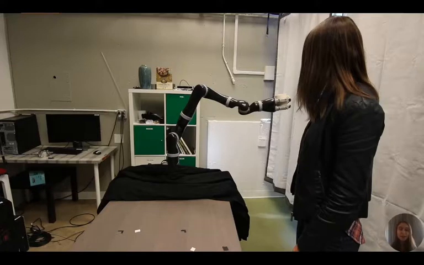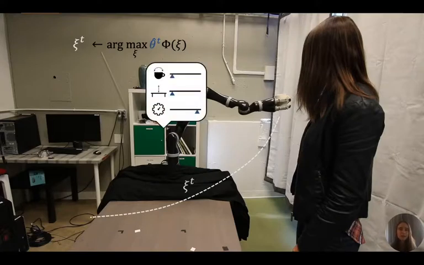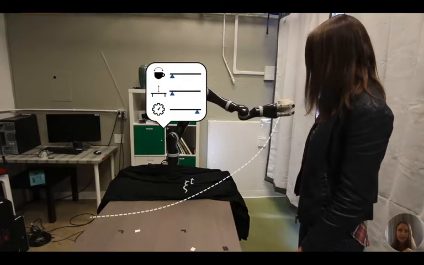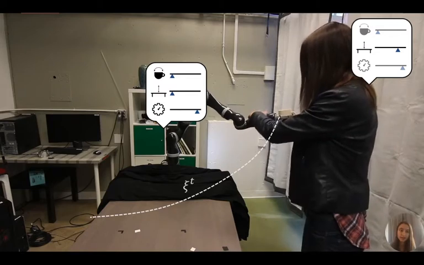For example, here, the robot starts off with a trajectory obtained by optimizing some pre-specified reward function, typically encoded as a trade-off theta between important features phi of the task, things like distances to obstacles or efficiency. Now, as I see it perform the task, I'm pretty unhappy with how high above the table the robot is carrying the cup. So I can push on it to correct it.